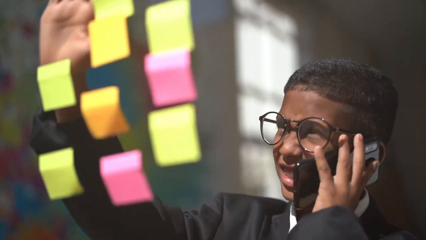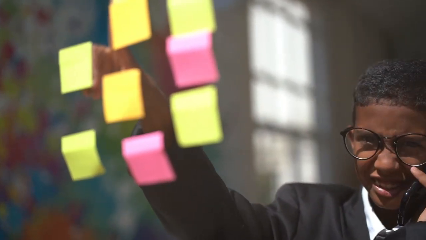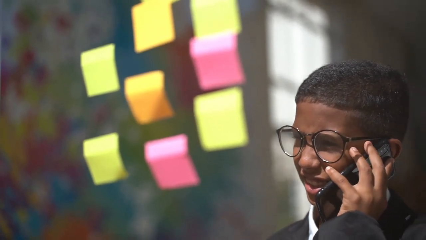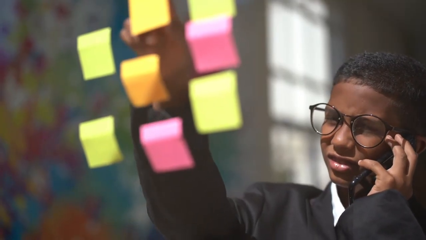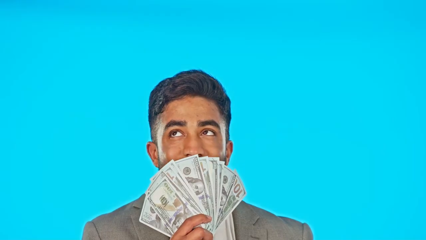To use DoNotPay consumer legal rights properly, provide complete information, follow step-by-step instructions, gather all supporting documentation, verify jurisdiction requirements, and consult a lawyer for complex matters. Avoid these mistakes, and you'll maximize your chances of a successful resolution.